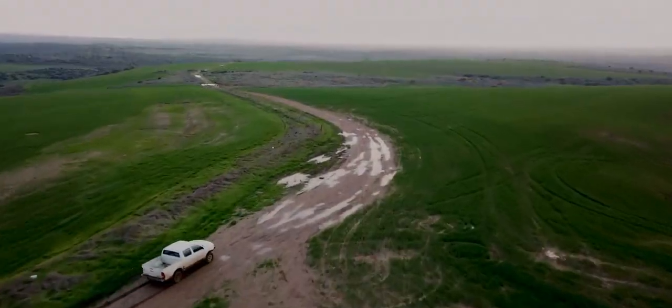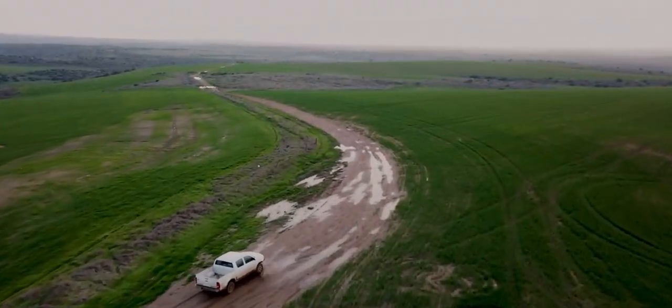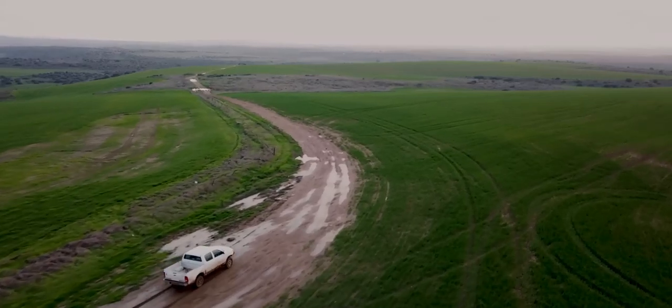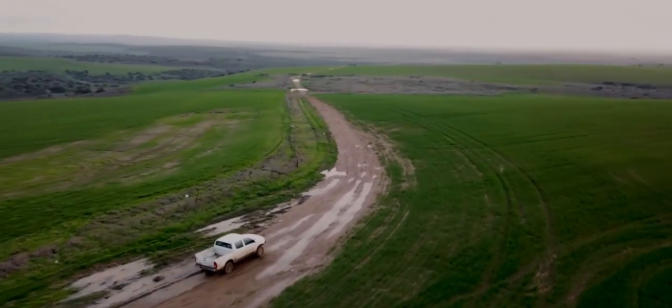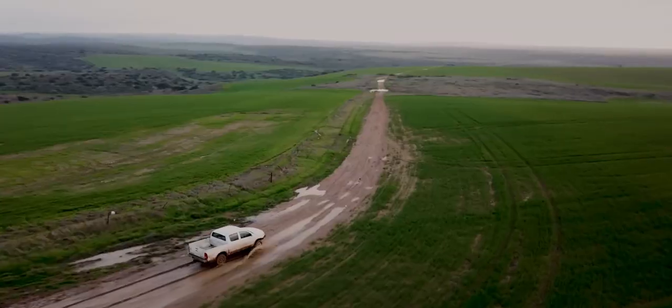Beyond giving you that bird's eye view, mapping your farm can also help you determine acreage of your fields and connect to your animal enclosures and grazing locations to better track your livestock.